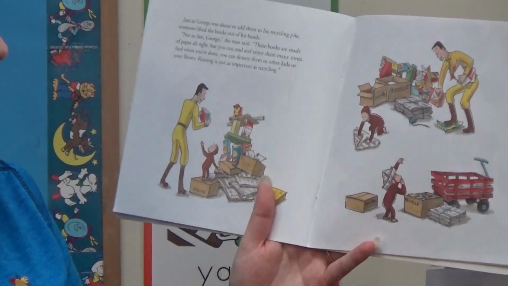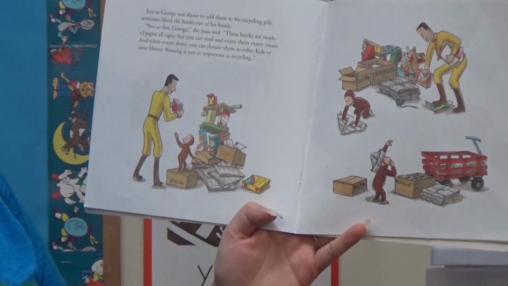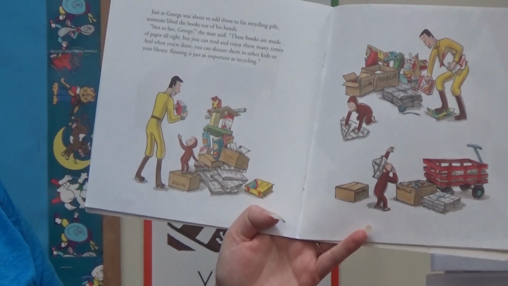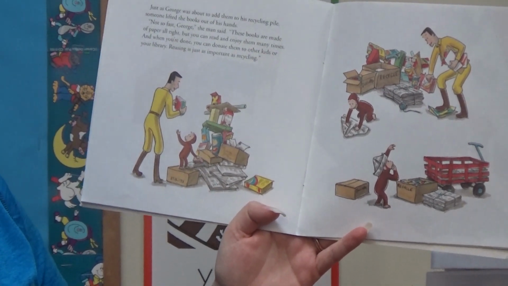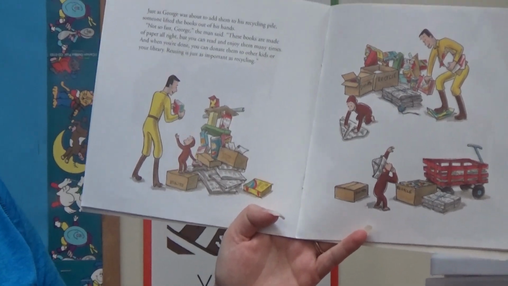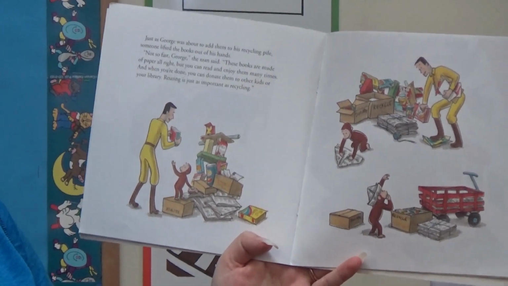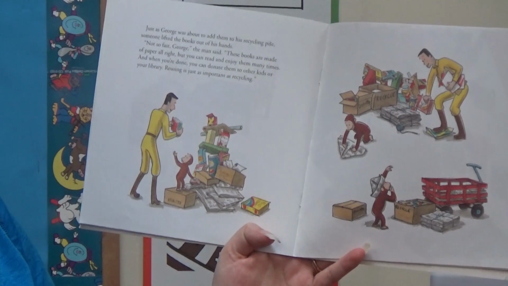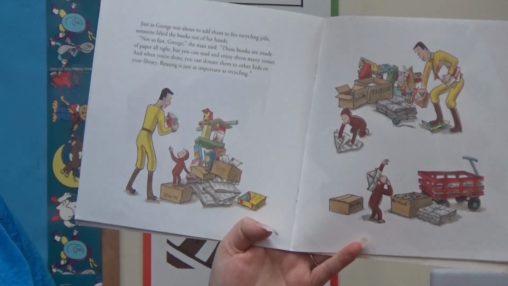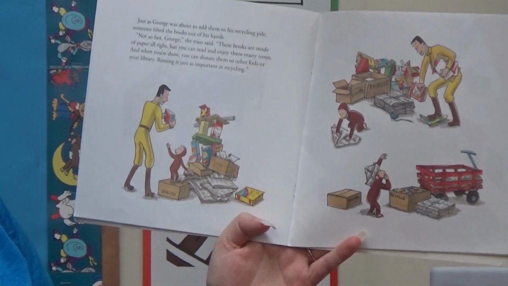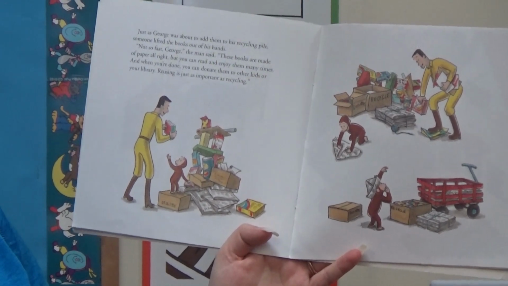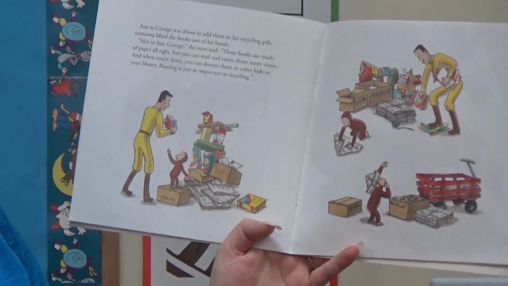Just as George was about to add them to his recycling pile, someone lifted the books out of his hands. "Not so fast, George," the man said. "These books are made of paper, all right, but you can read and enjoy them many, many times. And when you're done, you can donate them to other kids or your library. Reusing is just as important as recycling."